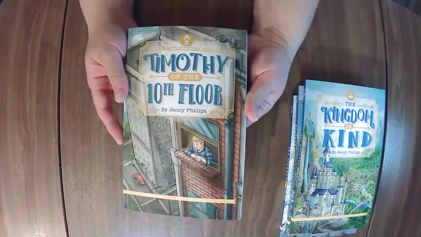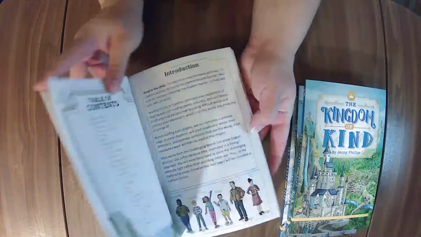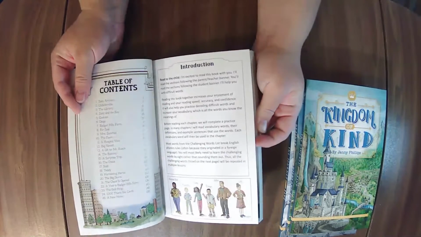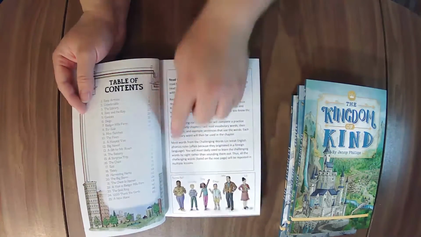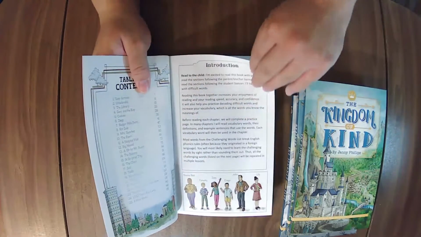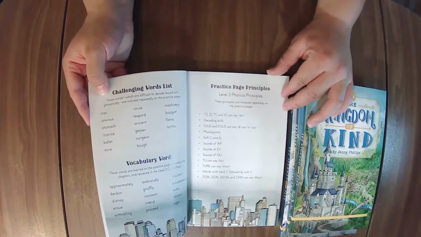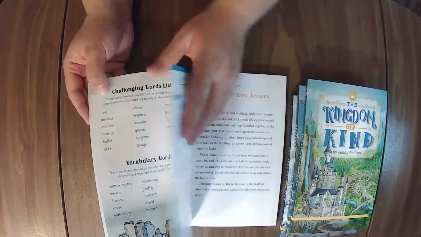So Timothy of the 10th floor. We have written by Jenny Phillips, table of contents, and then the introduction. Read this to the child. Character names. Challenging word list, vocabulary words. Practice page principles.